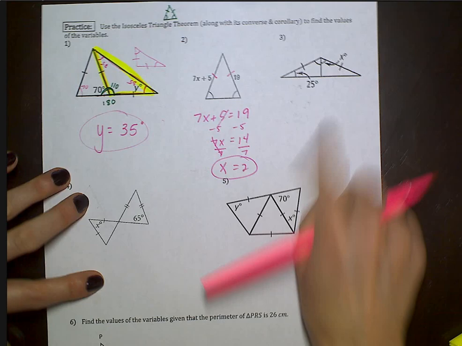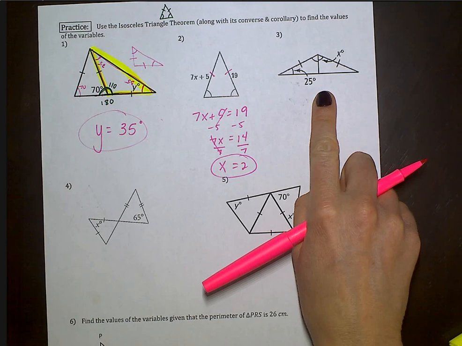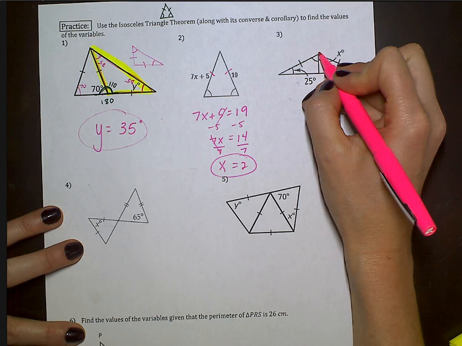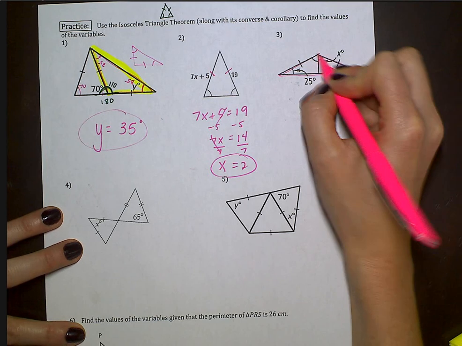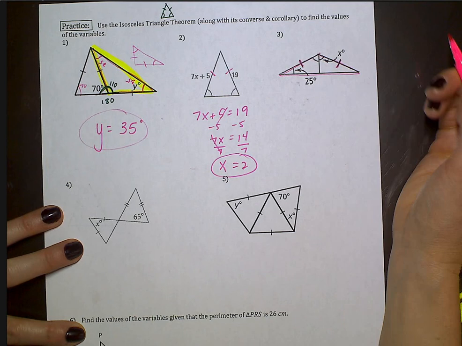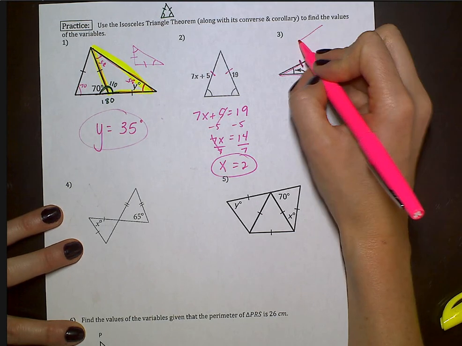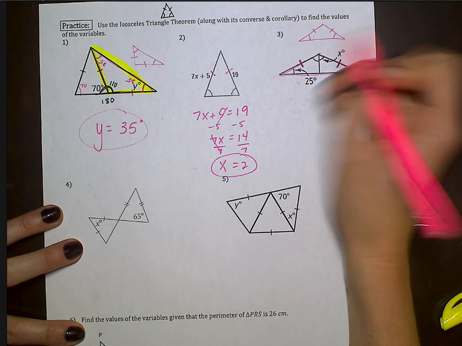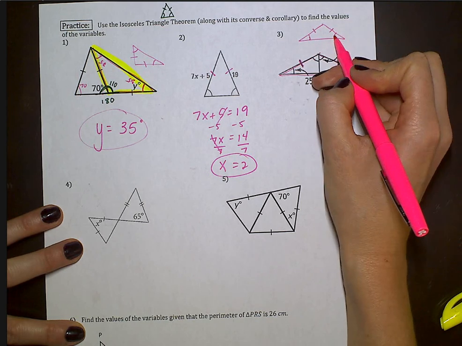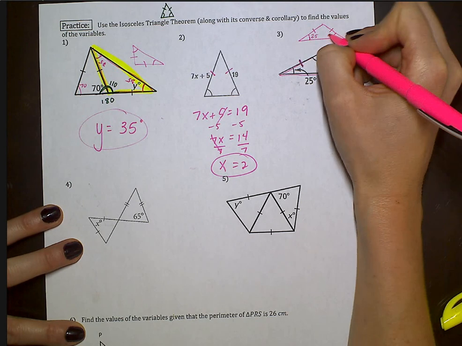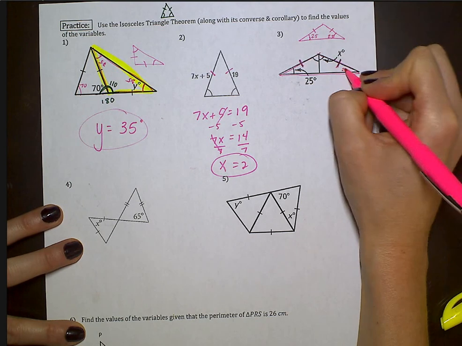On example 3, there's a lot of marks here. There's several triangles. What pops out at me is the whole triangle is isosceles. Ignore all the stuff in the middle where x is. So this is the whole picture. I know that these two angles would be congruent from the isosceles triangle theorem. So this would be 25 over here as well.